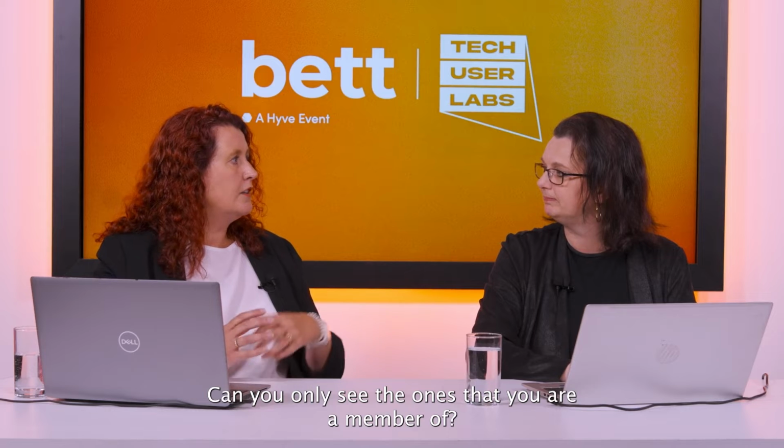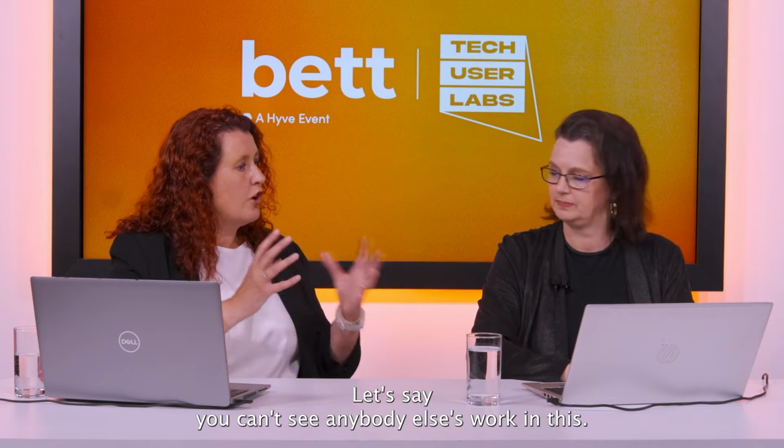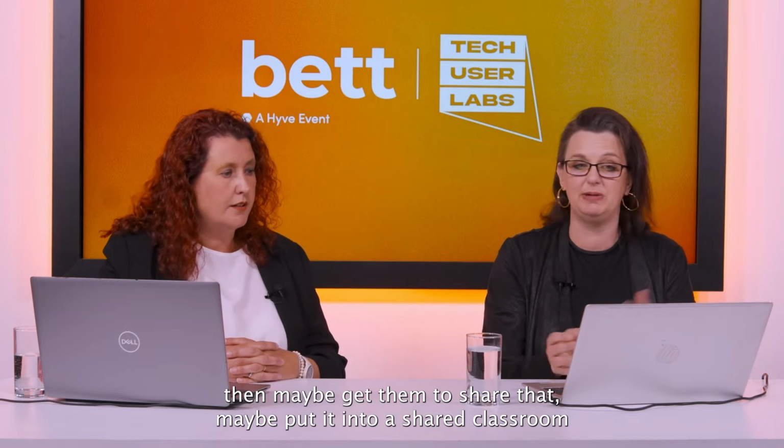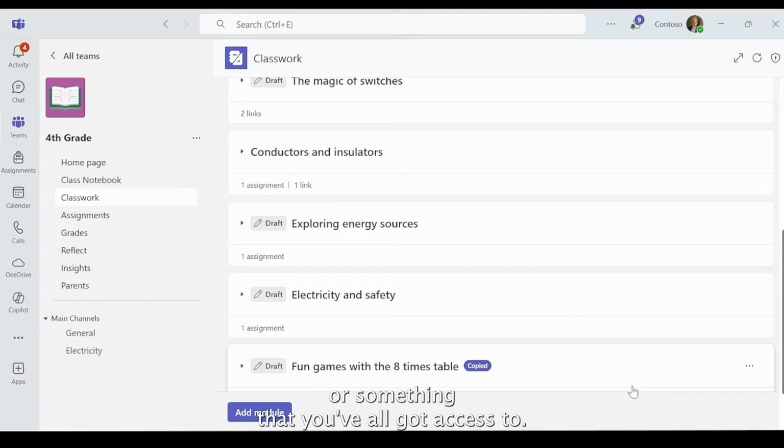Can you only see the ones that you are a member of? So you can't see anybody else's work in this, it's all secure? Yeah, obviously you need to be a member of this to be able to see everything in there. So if you know that somebody's done a great resource, maybe get them to share that, maybe put it into a shared classroom that you've all got access to.